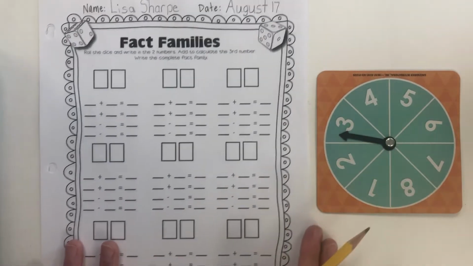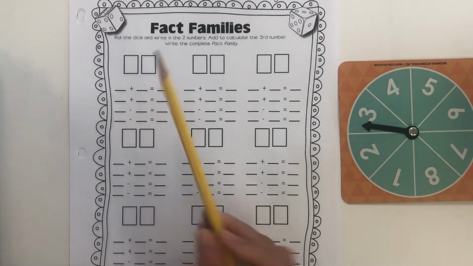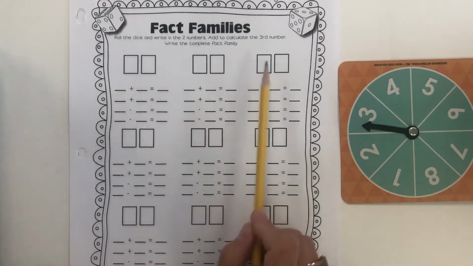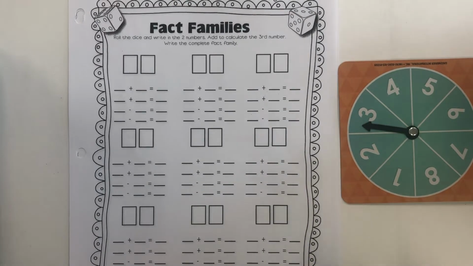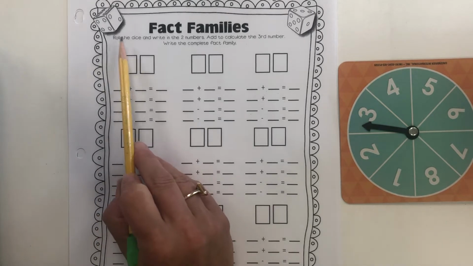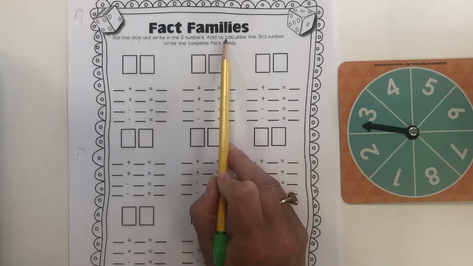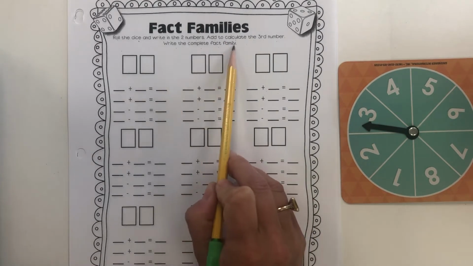All right, so you notice on your worksheet that there are a bunch of boxes that look like this. There's some plus signs and a lot of minus signs and blanks. I'm going to teach you what to do with all of those. The directions say roll the dice and write in the two numbers. Add to calculate the third number. Write the complete fact family.